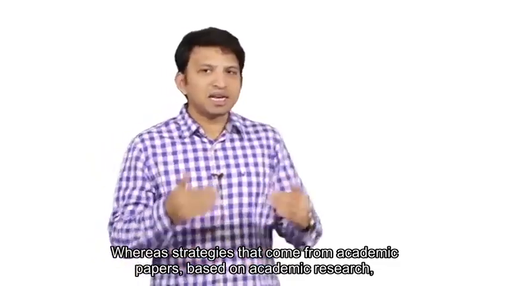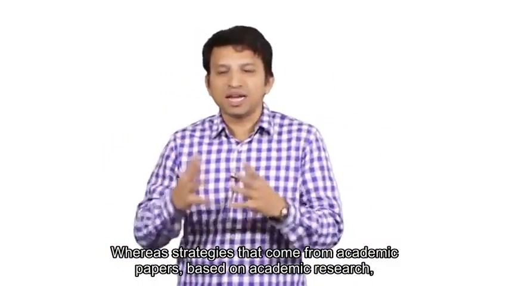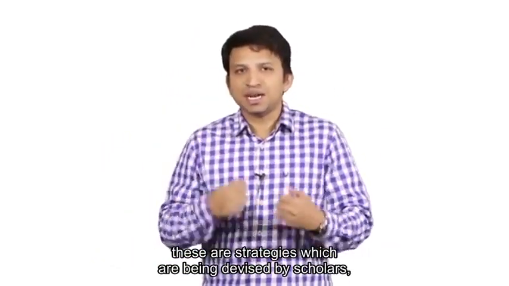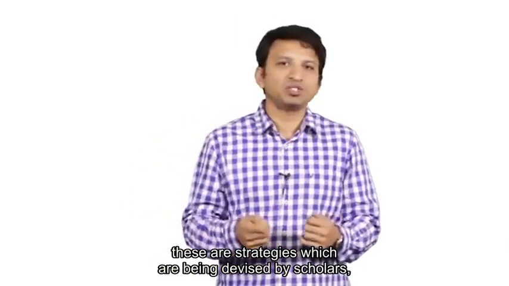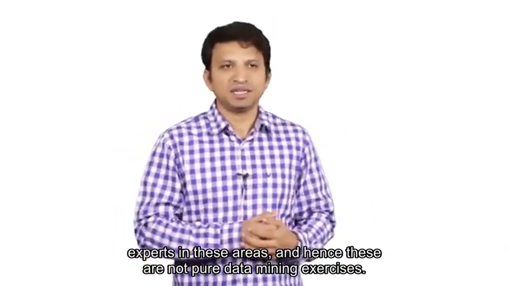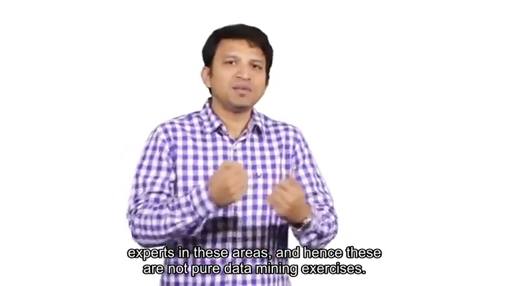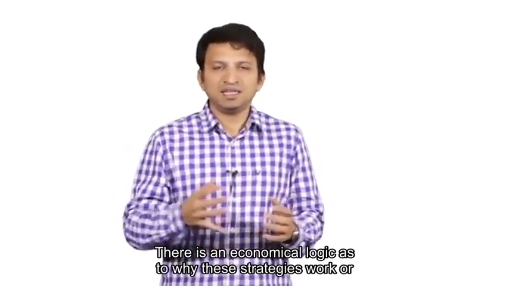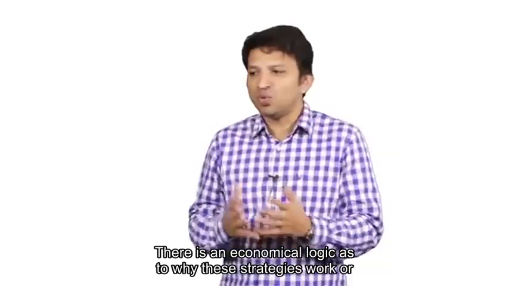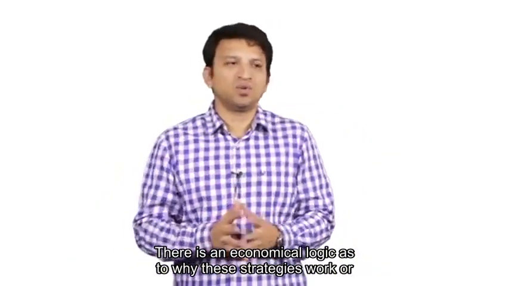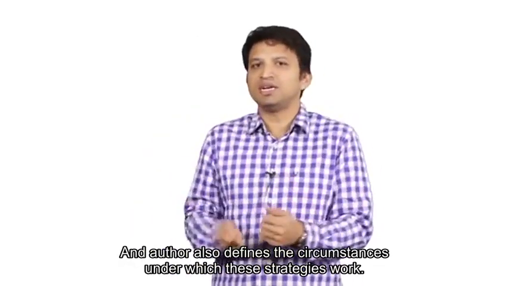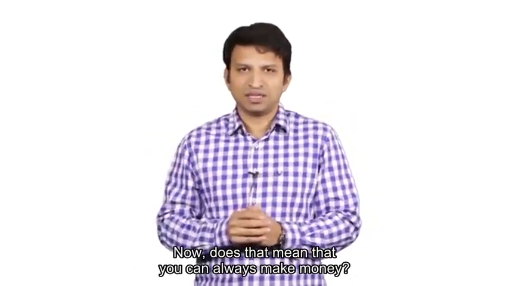Whereas strategies that come from academic research have been devised by scholars, experts in these areas, and hence these are not pure data mining exercises. There is an economic logic as to why these strategies work or why they don't work. And the author also defines the circumstances under which these strategies work.